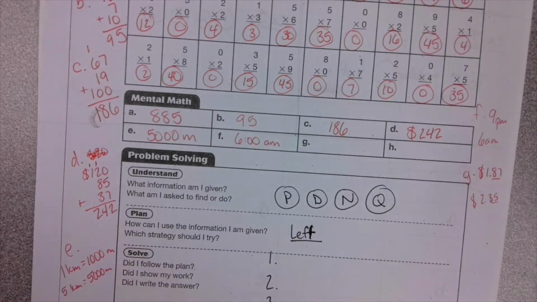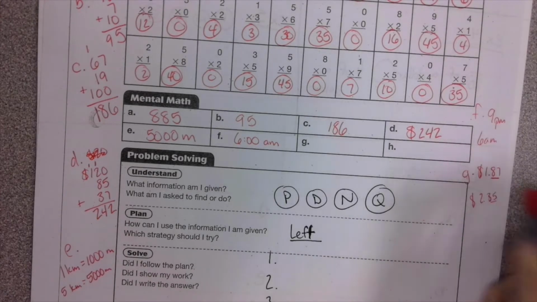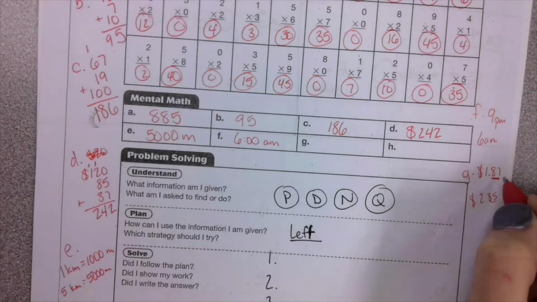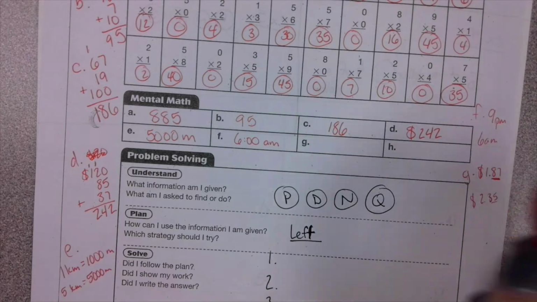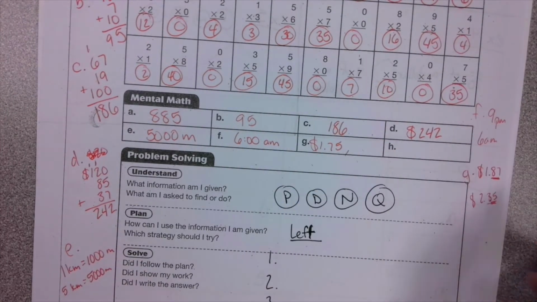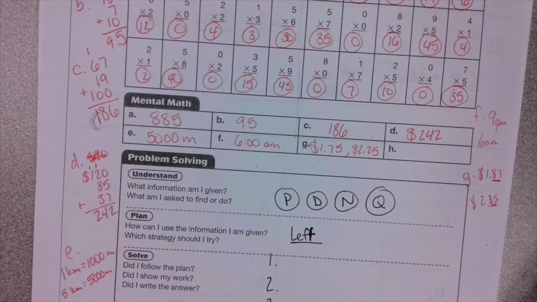Is it closest to 0? 25? 50? 75? Or a dollar? Well, 87 cents is between 75 cents and a dollar. 87 is 12 away from 75, because 75 plus 10 would be 85, plus 2 would be 87. It's 13 cents away from a dollar, so we're actually going to round it to $1.75. And this one, $2.35, is closest to $2.25, so we round that to $2.25.